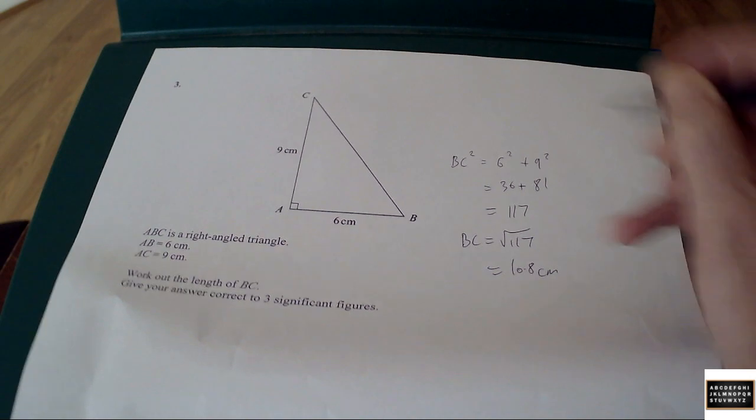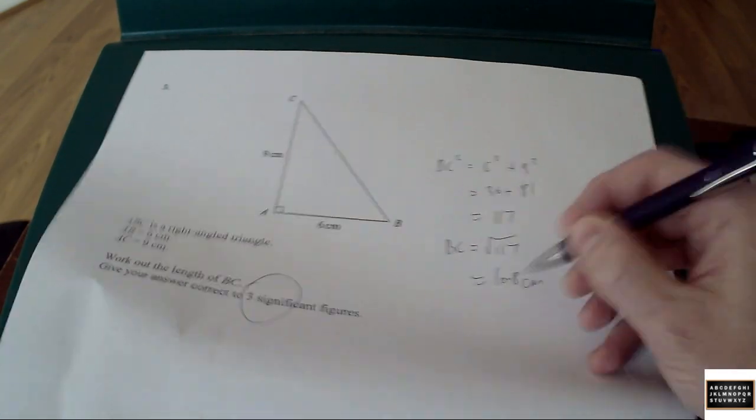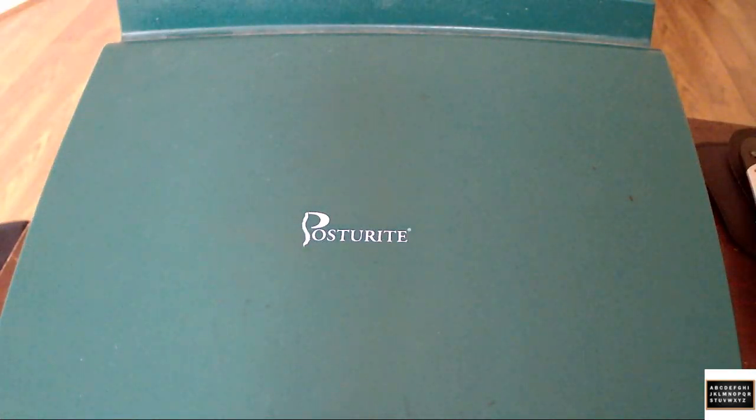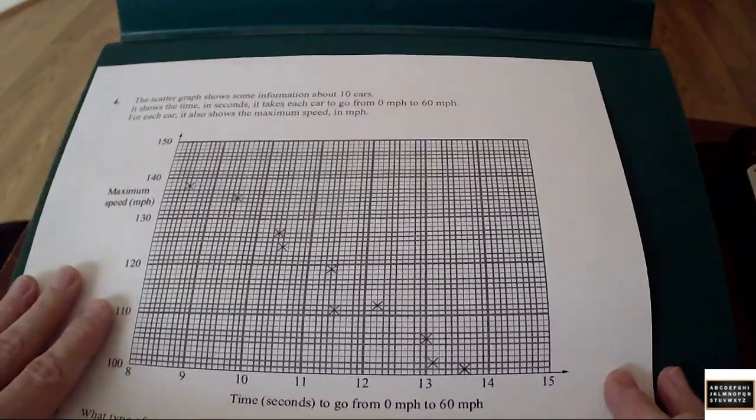And be sure to give it to 3 SFs there to make sure. So 10.8 centimetres to get it through to 3 SFs. Again, really straightforward at this stage. These questions are the ones that you really should be getting 100% on if you're aiming for the higher grades.